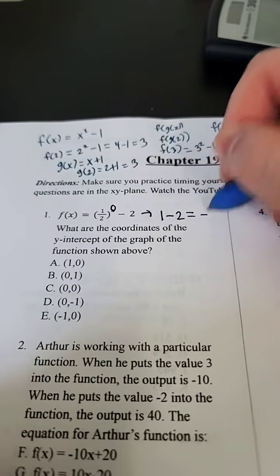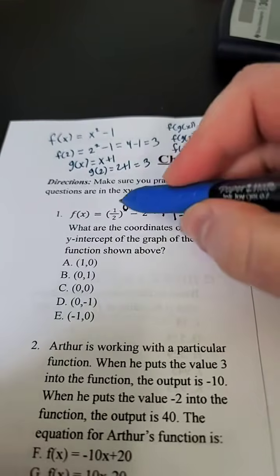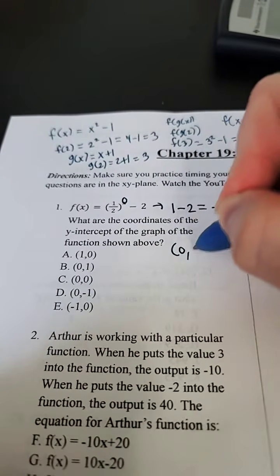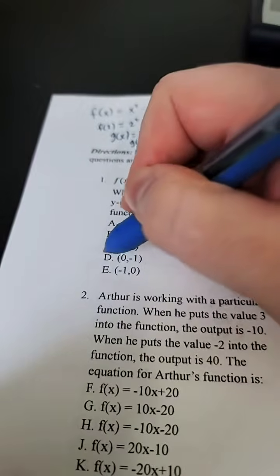And then 1 minus 2 is just negative 1, so that means our y-intercept is negative 1. Our x is 0, so it would be 0 comma negative 1, or D in this case.